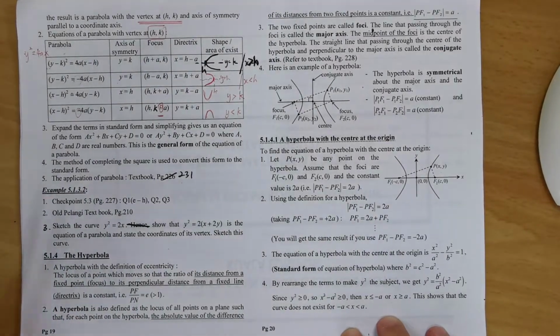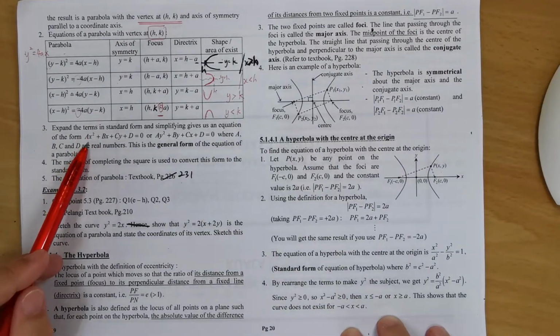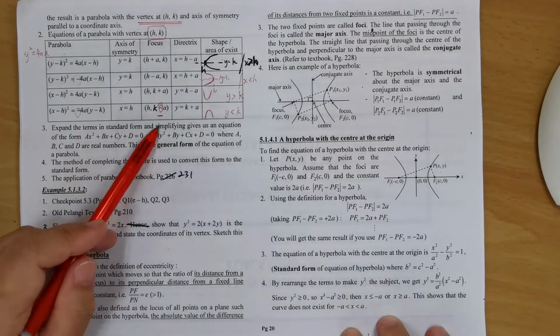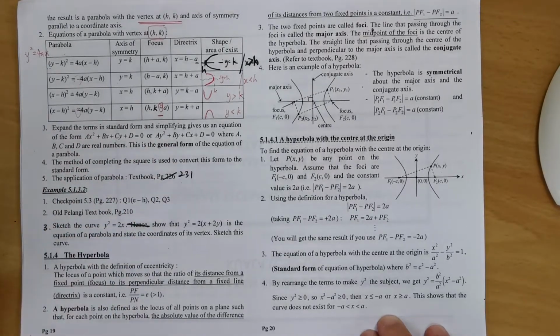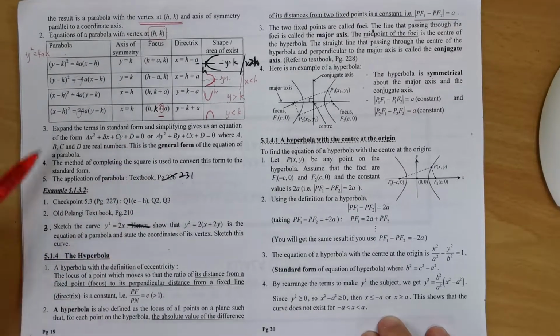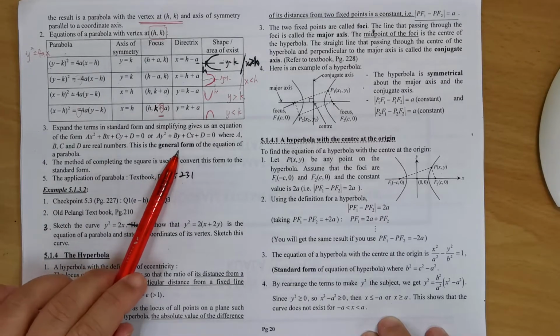For a parabola, only one variable is squared. If you have x squared, then you have bx. If you have y squared, then you have by. So this is the general form for the parabola, where a, b, c, d are real numbers.